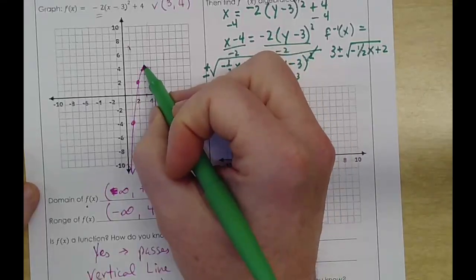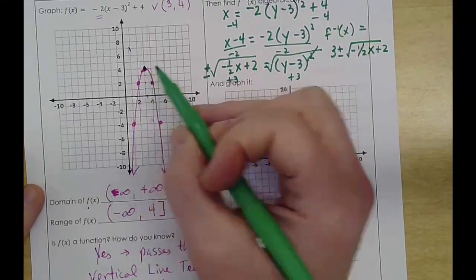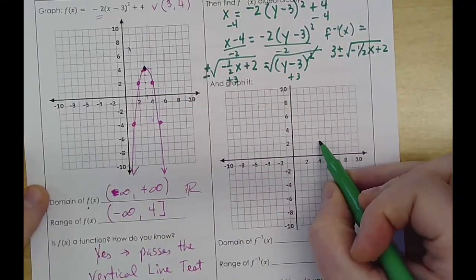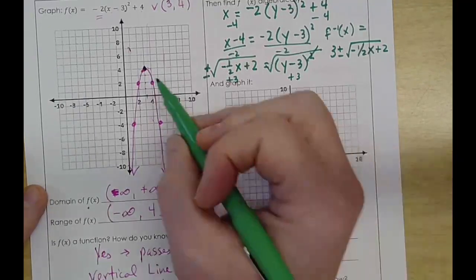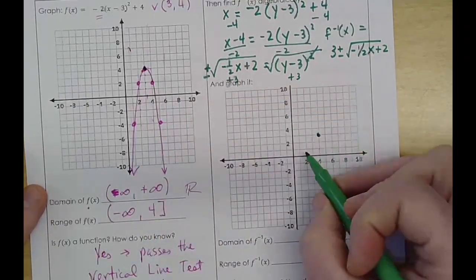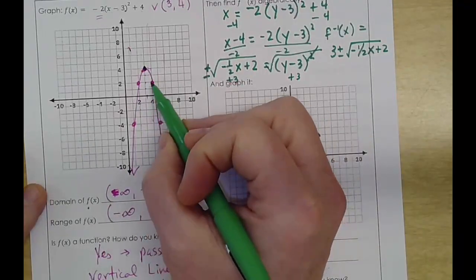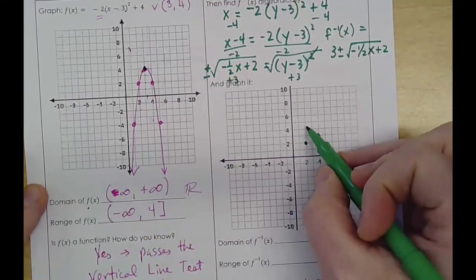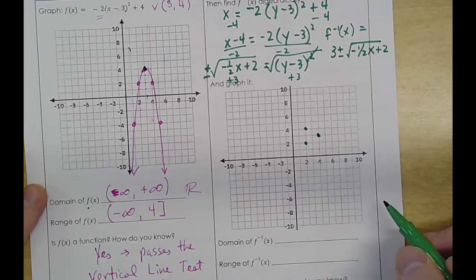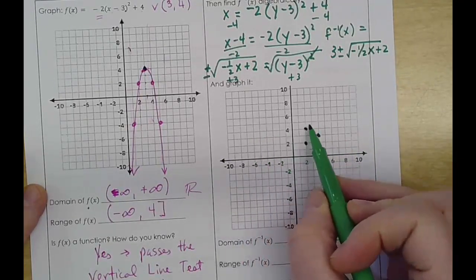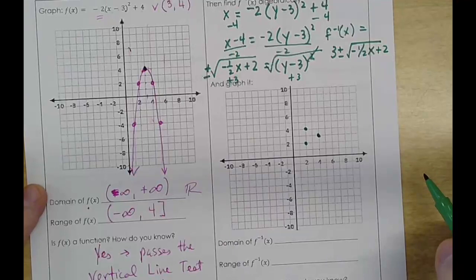When I reverse these points, this is at 3, 4, so this one's going to be at 4, 3. This is at 2, 2. This stays 2, 2. This is at 4, 2. This is going to be at 2, 4. And now you can kind of see what I'm talking about. It's going to be opening up, going to the left.